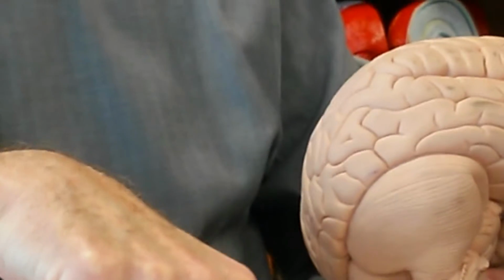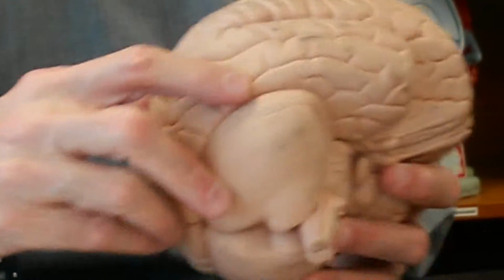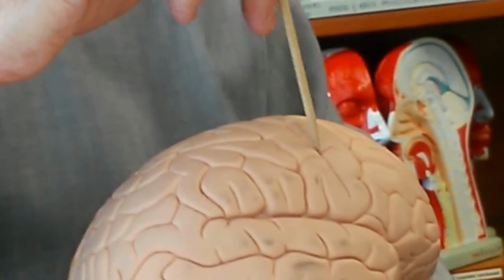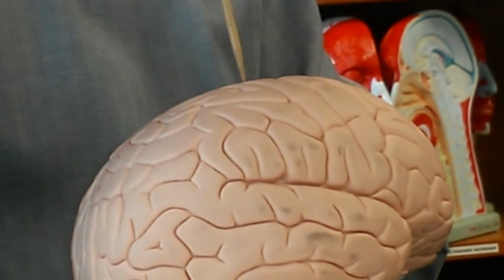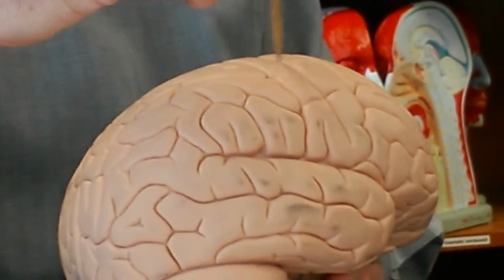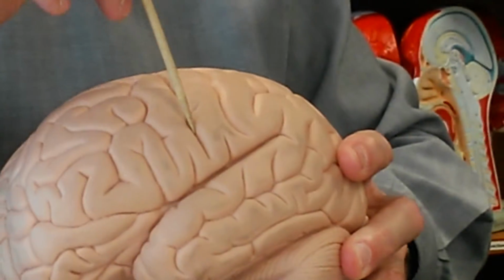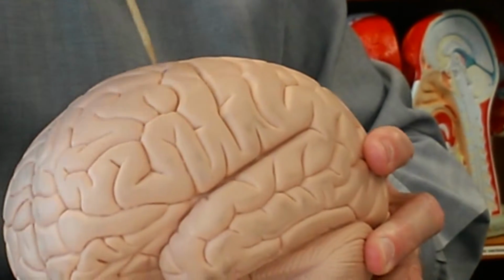Let's see now. Let's do central sulcus first. Pointing at the central sulcus in that figure, here it is. Here is the right central sulcus. This groove here. My way backwards. This is the right central sulcus. Flip it around. This would be the left central sulcus.